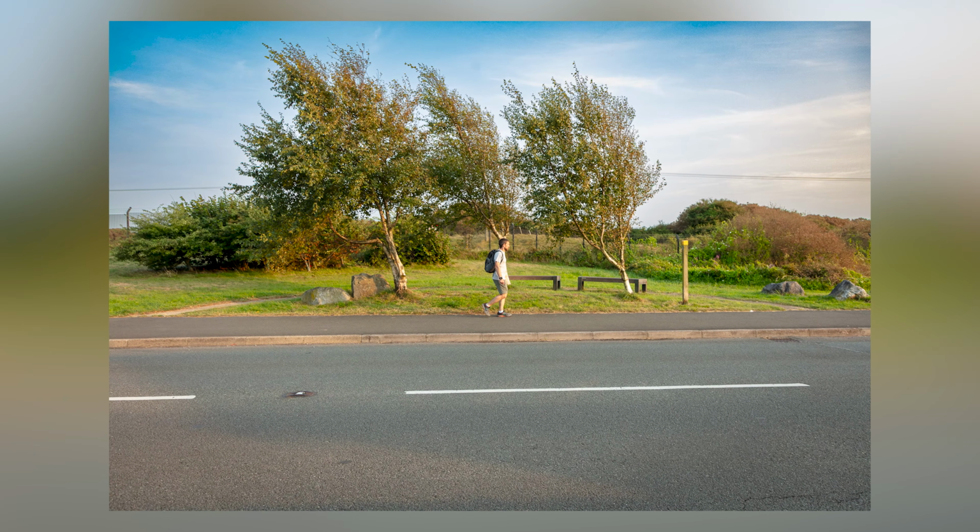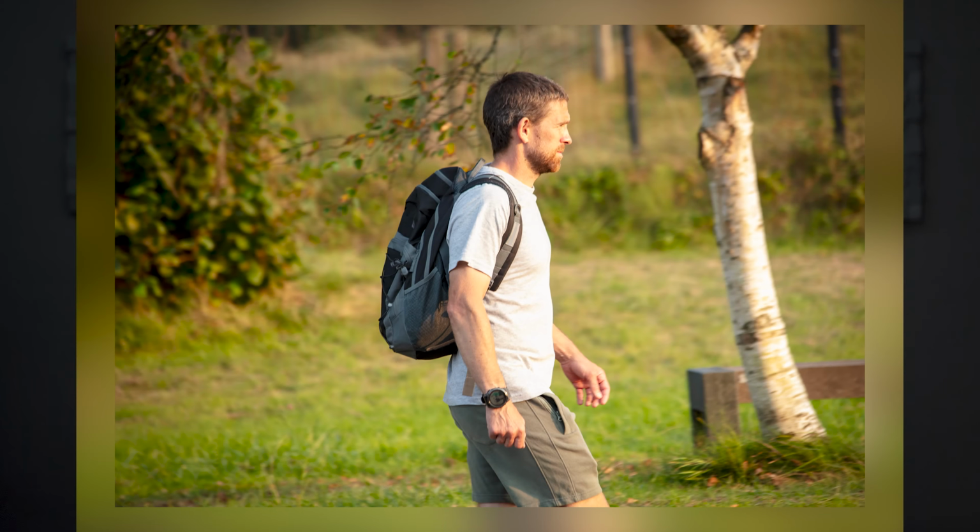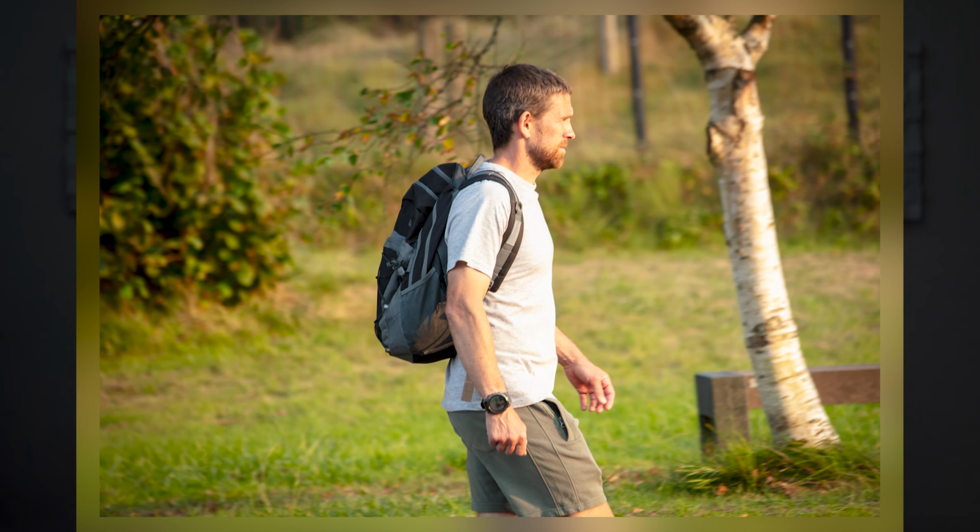Let's say you have someone walking down a street. At 24mm focal length, you get the whole street, the environment, movement. It feels immersive. At 200mm focal length, you just get the person, clean, focused, maybe even dramatic. And neither is right or wrong. They just say different things. They tell a different story.